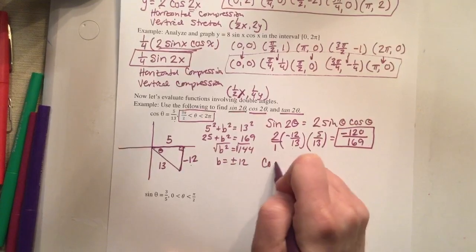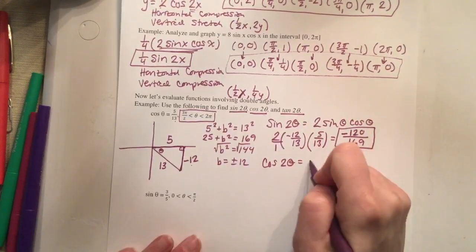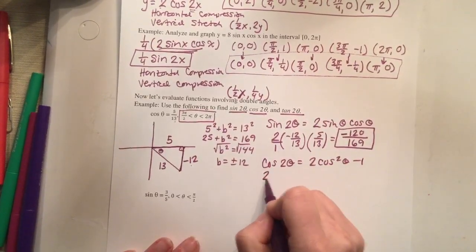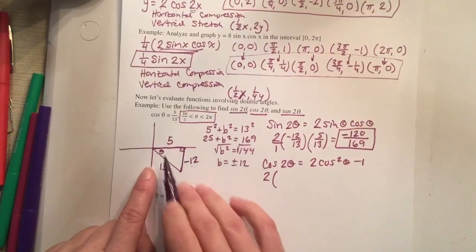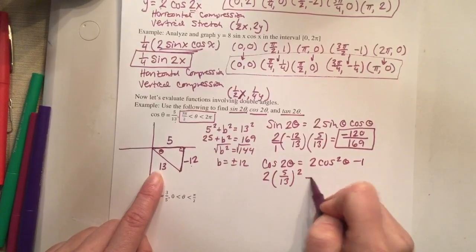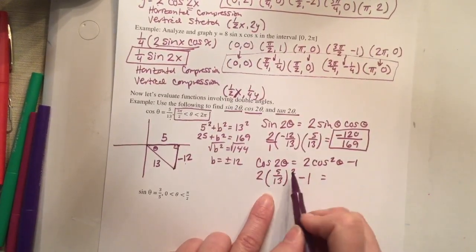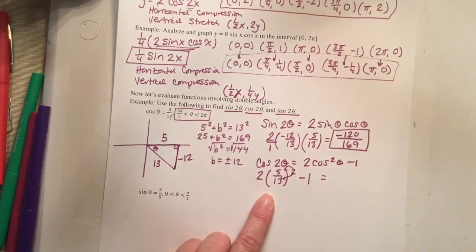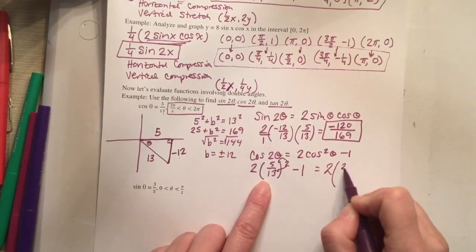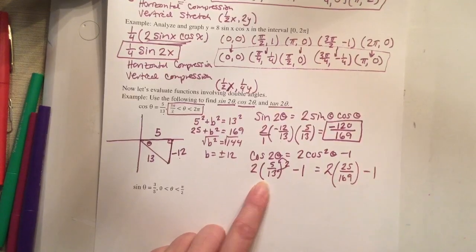Now let's go to the cosine of 2 theta. And again, I told you my favorite one is 2 times the cosine squared of theta minus 1. So it's 2 times, the cosine is the adjacent over the hypotenuse, so 5 over 13, but it's squared, minus 1. Order of operations, we're going to square this first. When you have an exponent on a fraction, it goes to both the top and bottom. So it's 2 times 5 squared is 25, 13 squared is 169, minus 1.